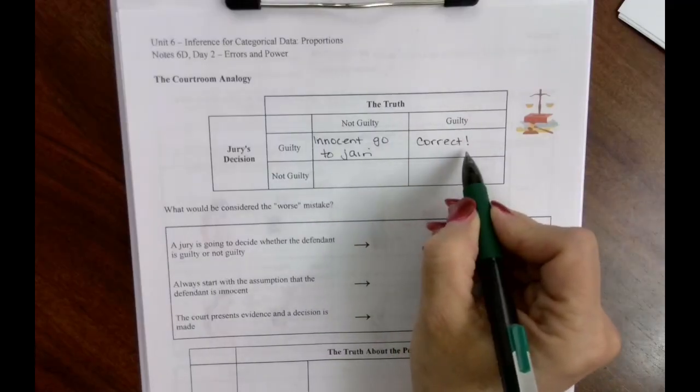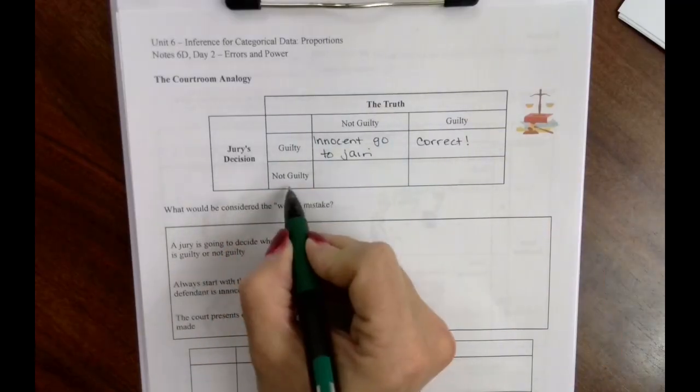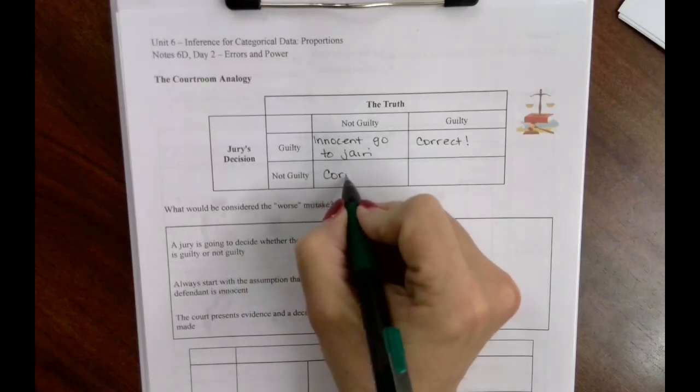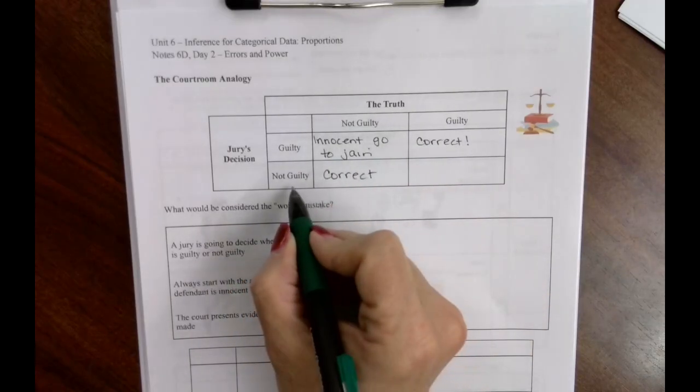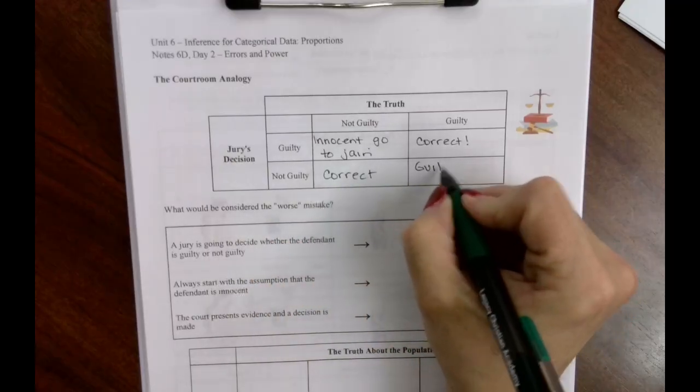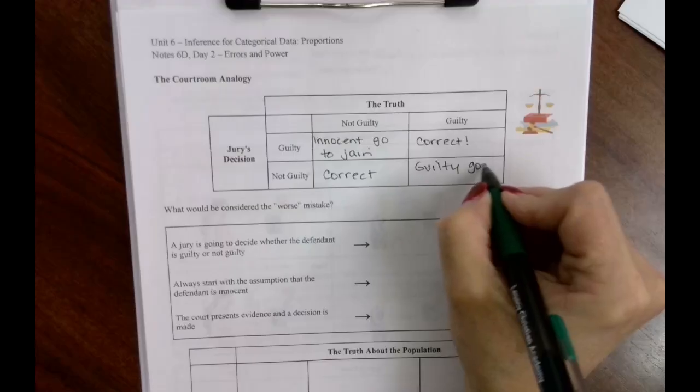That's ideal. Okay, but what we have here is when it's not guilty and they say not guilty, again, this is correct. This is what we want. But what happens when they're not guilty, but we say they're guilty? So now the guilty goes free.